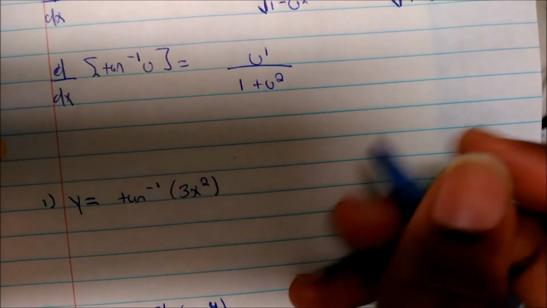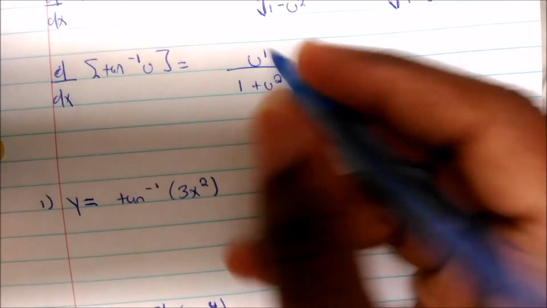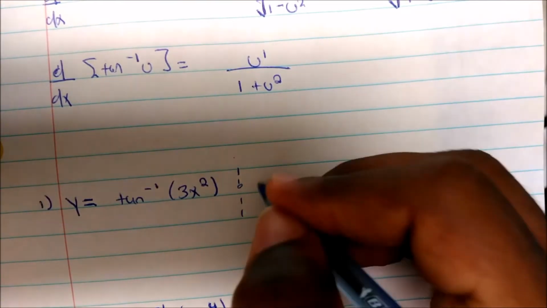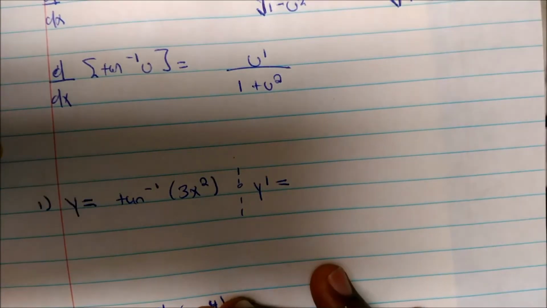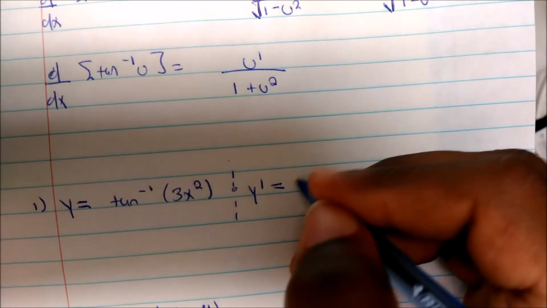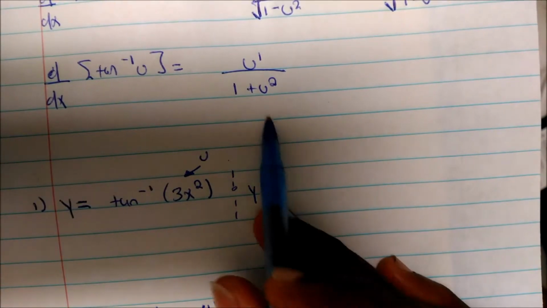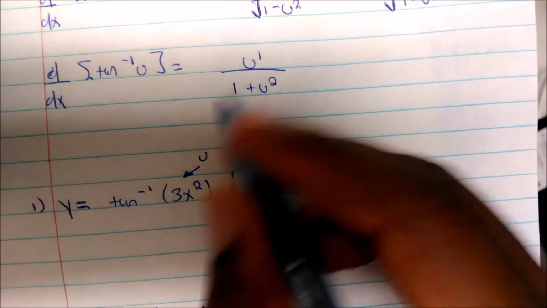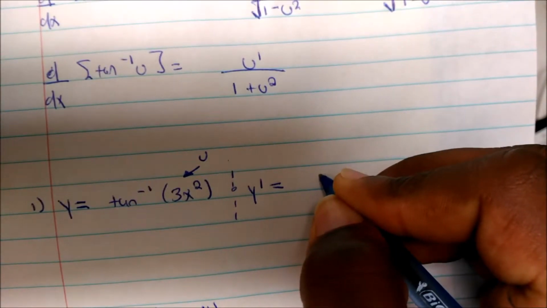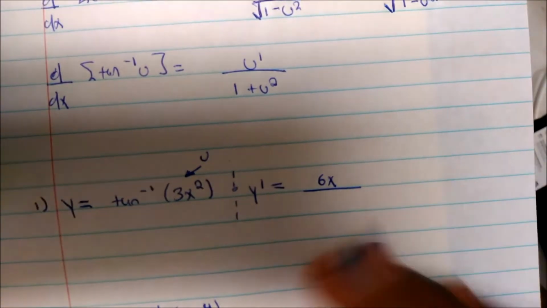So again, the formula says, well, my y prime will be, okay, well, anything that is inside my argument is u. So u prime will be on the top. So the derivative of u is just 6x, right? So that will be u prime.